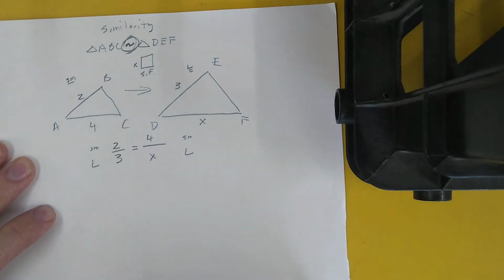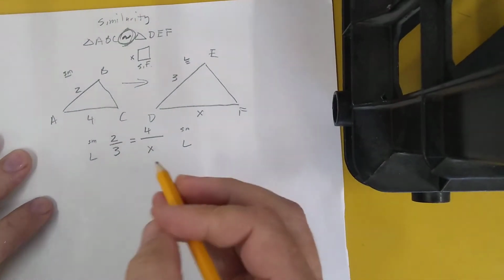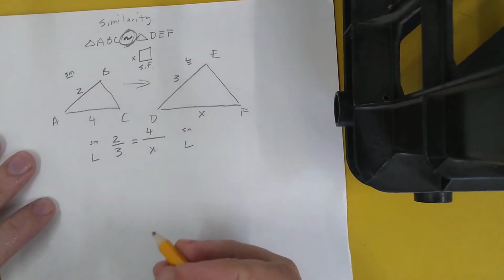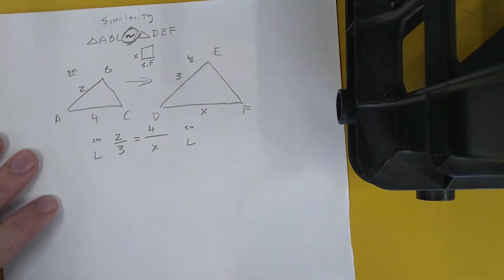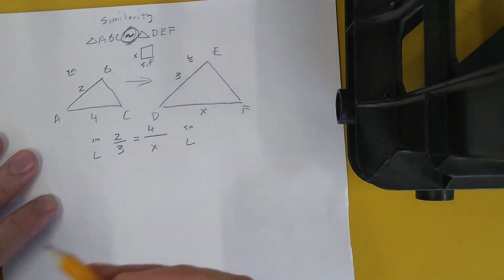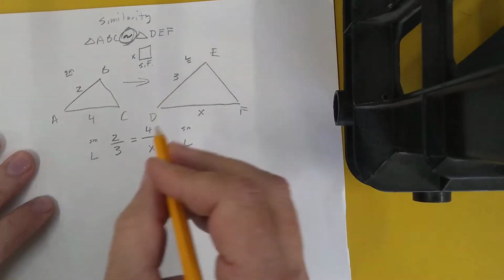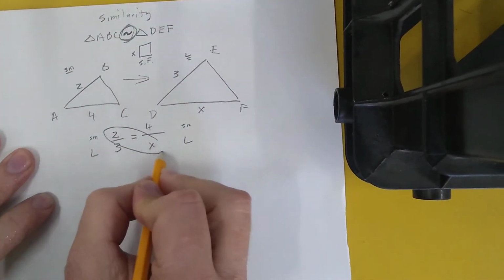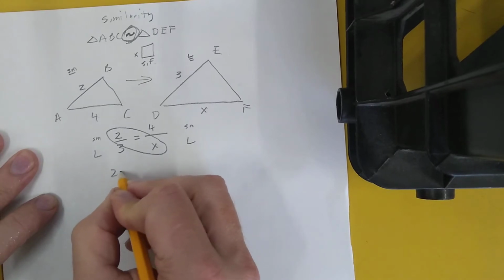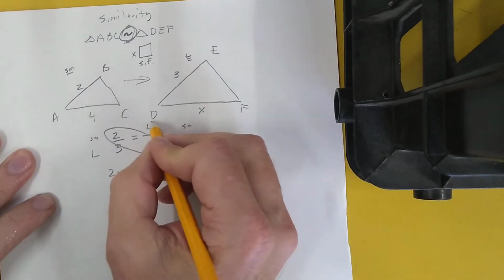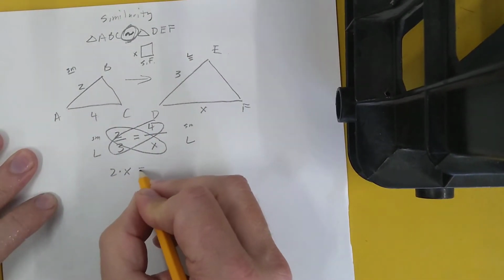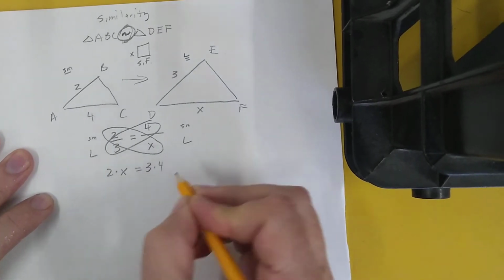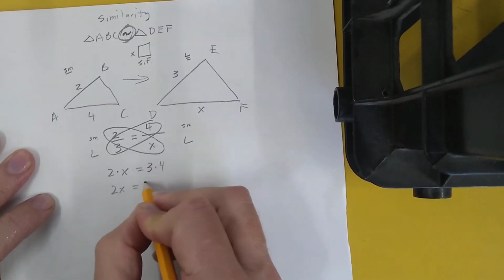Now you probably already know what this answer is, but the idea is that we can set this up for answers that are more complicated. We use something called cross multiplication, which is a shortcut of multiplying both sides by x and then multiplying both sides by 3. Normally people say, I'm going to multiply these two because I know eventually I'm going to end up multiplying those two. And I'm going to multiply those two because I know I'm eventually going to end up multiplying those two. So I get 2x equals 12.